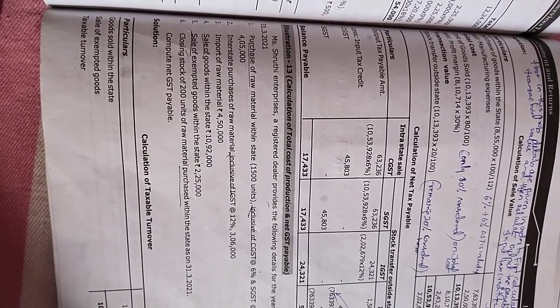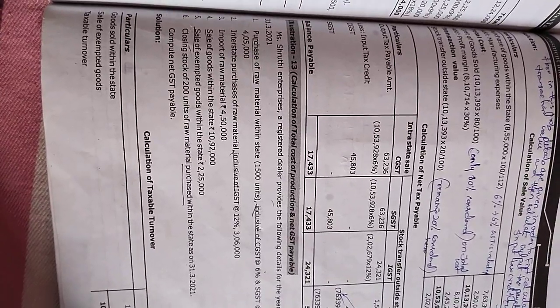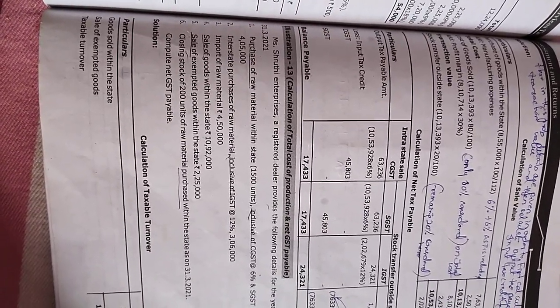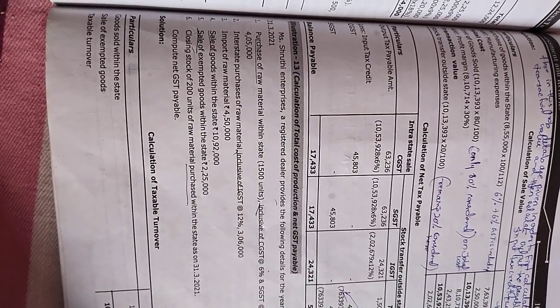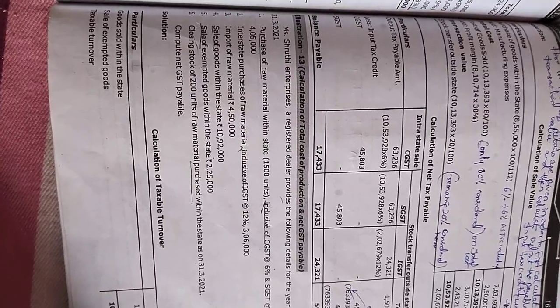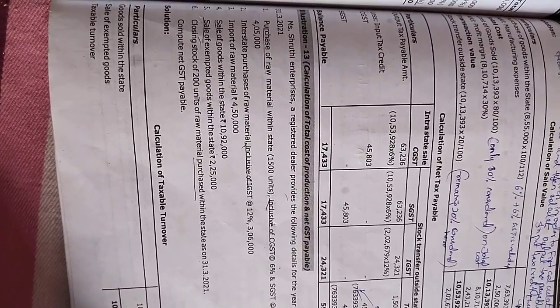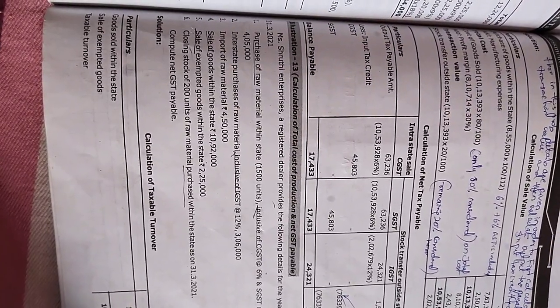Then the next one is import of raw material. You have to add this to your IGST calculation. When you are calculating your ITC for IGST, you have to include the import of raw material, which is nothing but purchases.